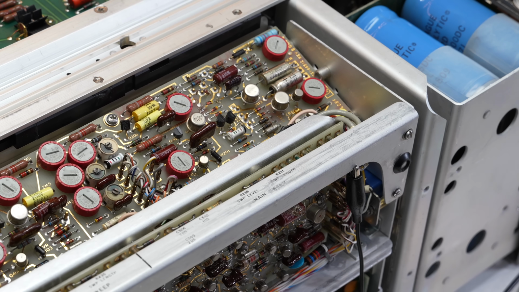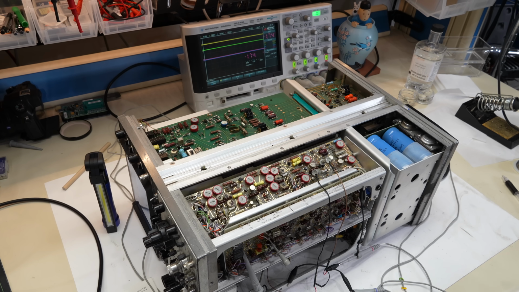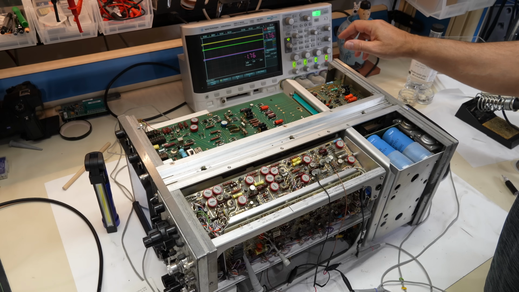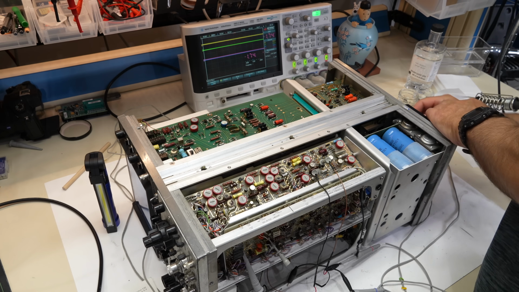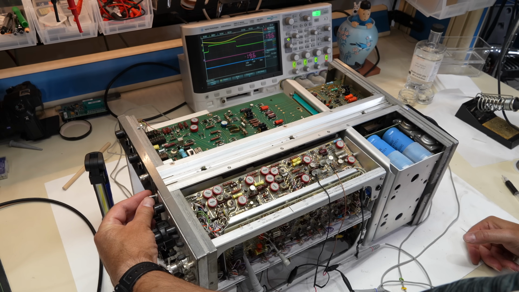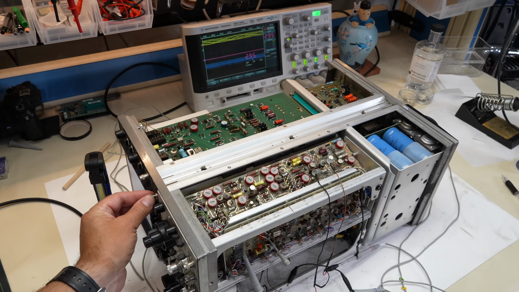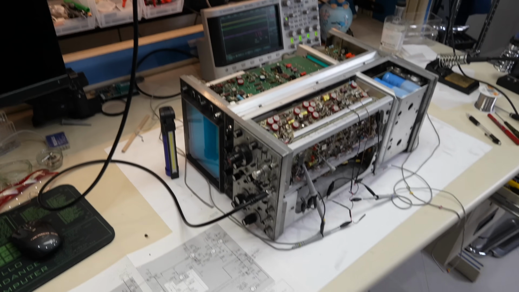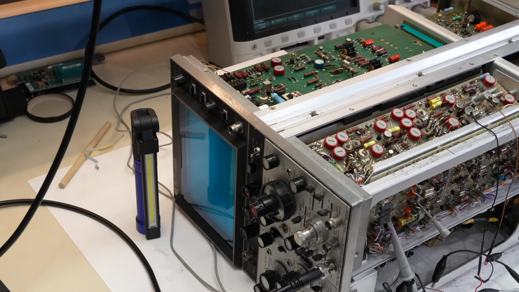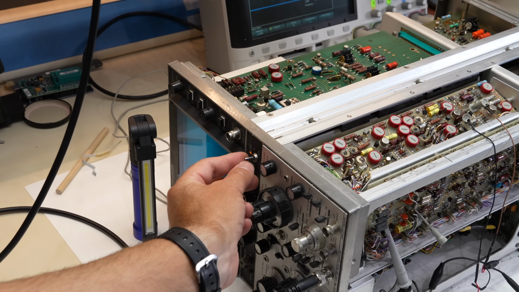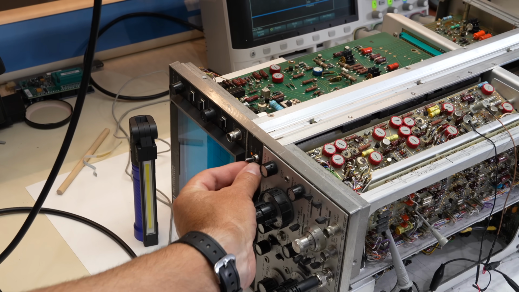I don't think we repaired everything. Let's see if we have recovered an emitter follower stage. It follows. Oh, something has changed. So we have repaired something. Let's try it.